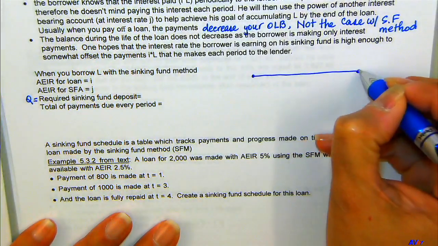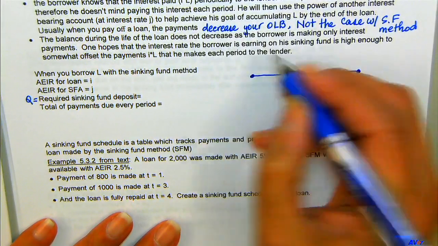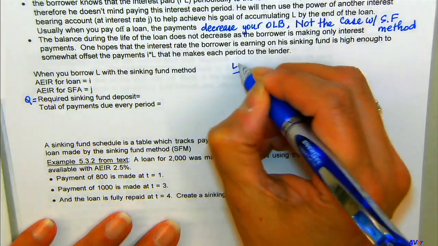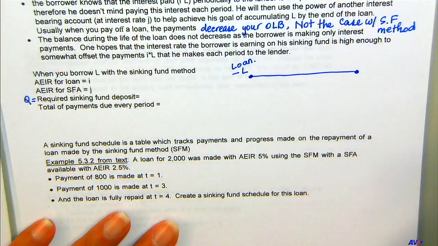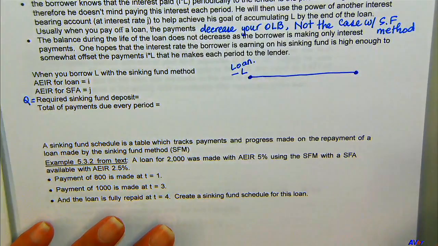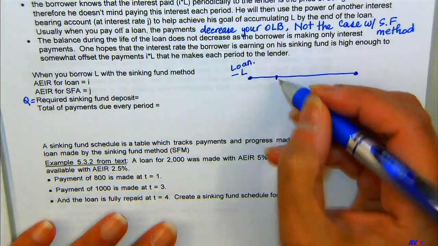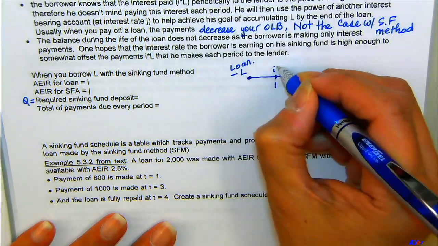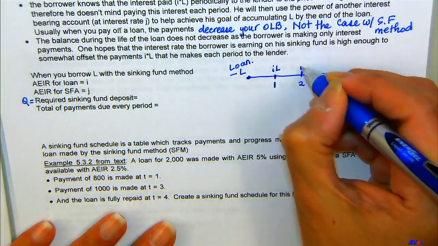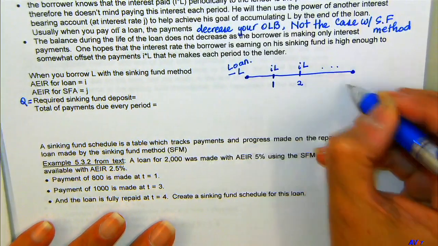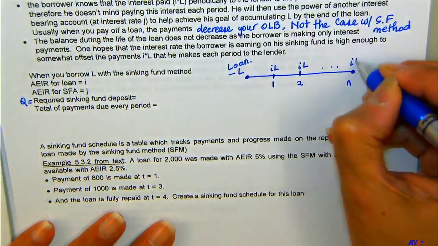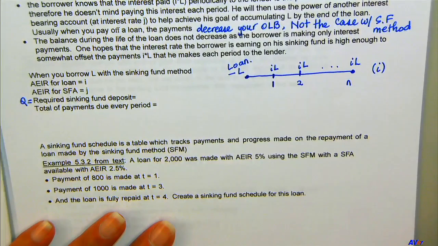This is what's happening. You take a loan of L. So I call it minus L because Mom is dishing out L. And you are going to give Mom at time 1 IL, at time 2 IL, at time N IL. So this is happening at interest rate I.